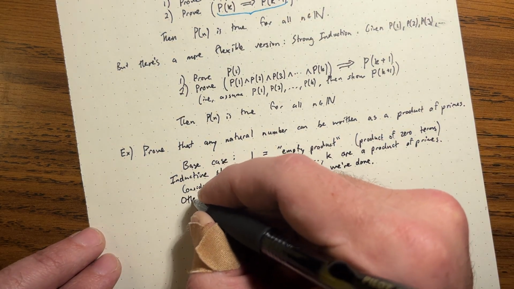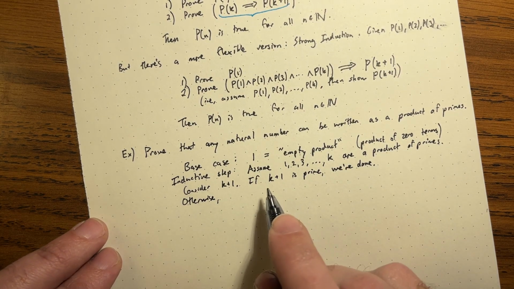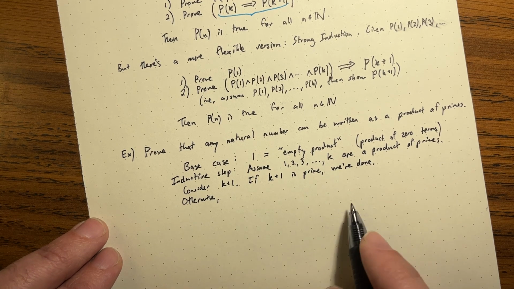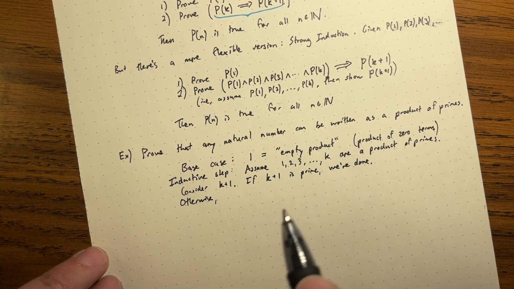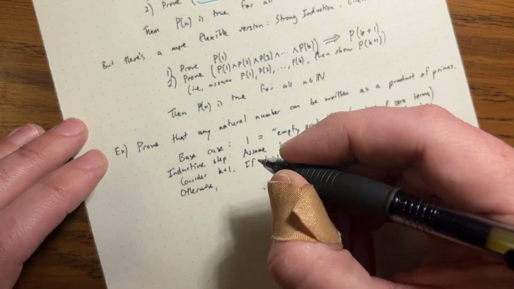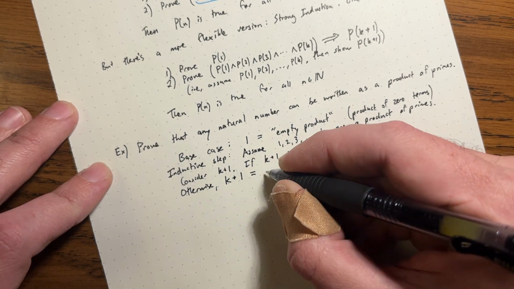Otherwise, we use the fact that it's not prime to write it as a product of not necessarily primes, but some numbers. So otherwise, k plus 1 is the product of two numbers.